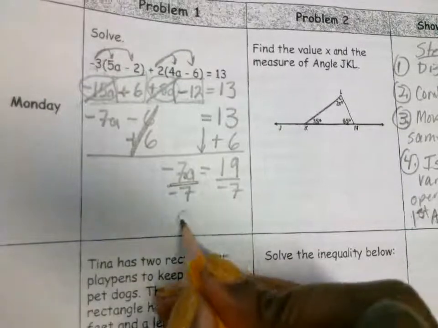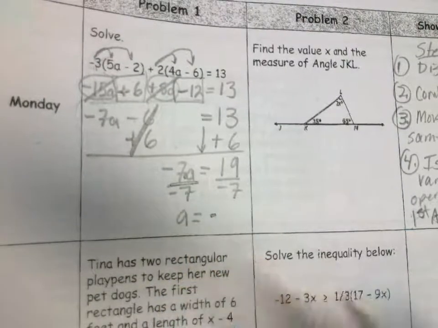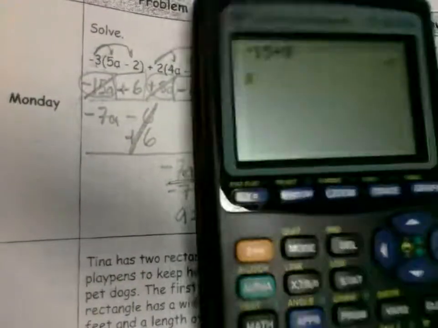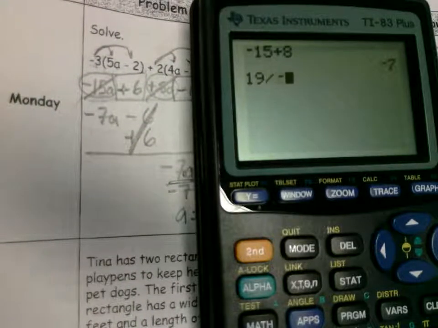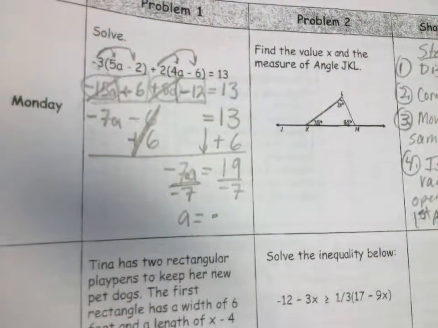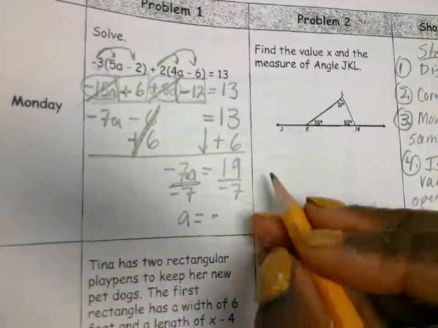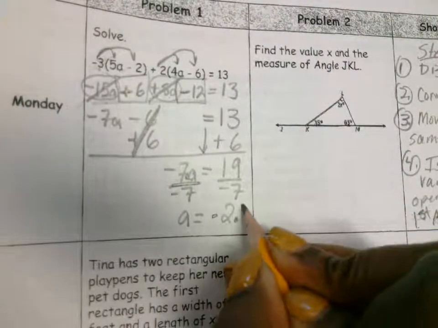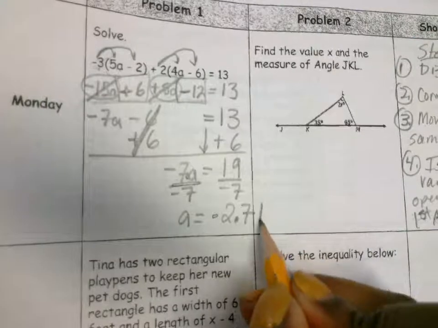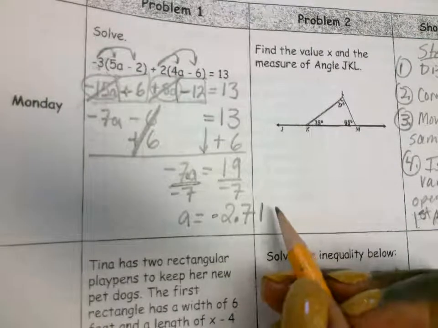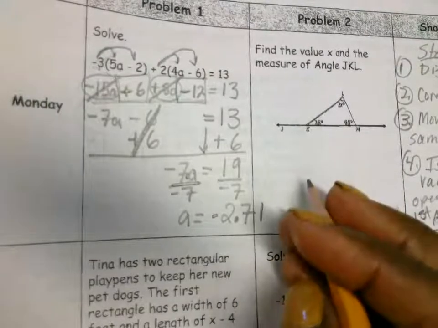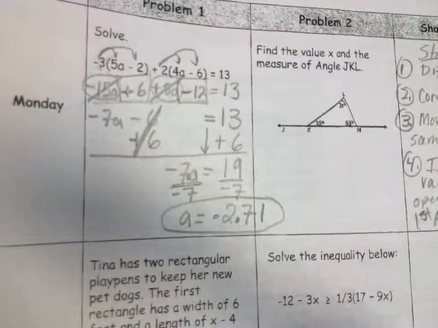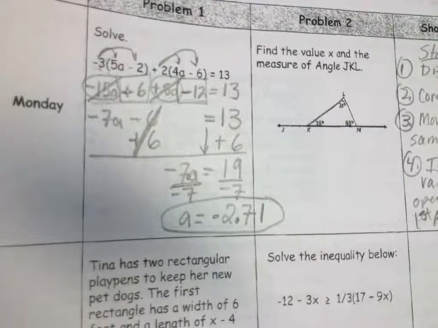So we're going to get a is equal to a negative 19 over 7. Let's do the decimal for that. Type in 19 divided by a negative 7. What decimal does that give us? A negative what? Negative 2 point what? 71 and some change. We're going to truncate. Miss Reyes, what does truncate mean? That means cut a decimal off without rounding. And we're going to cut it off at the hundredths place without rounding.